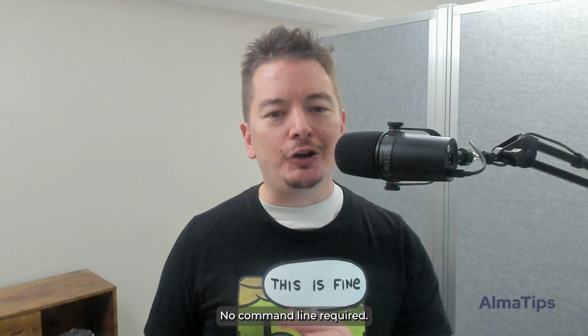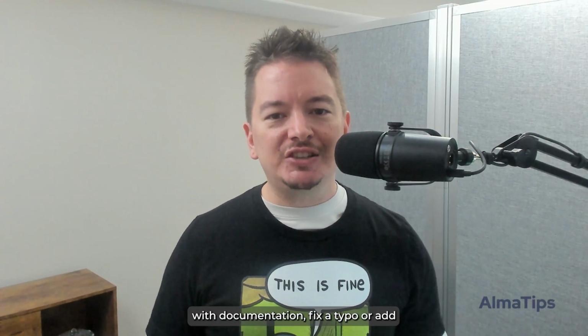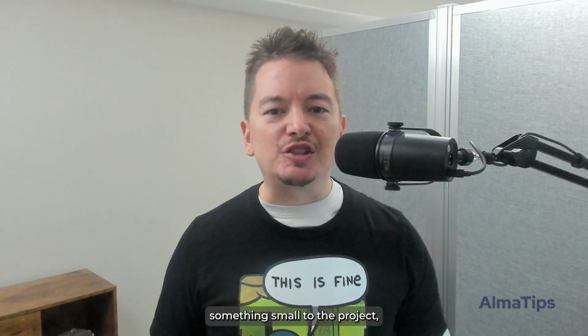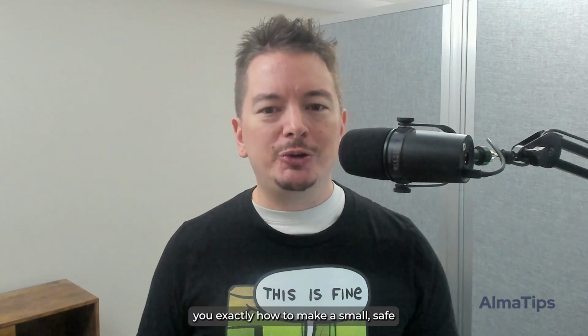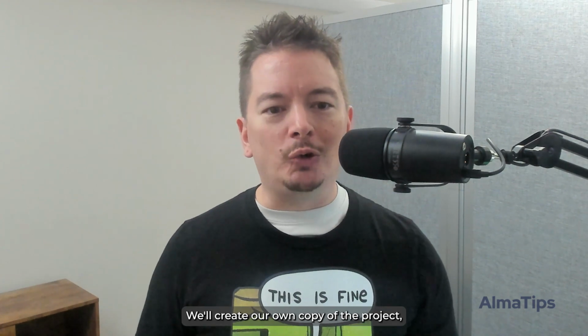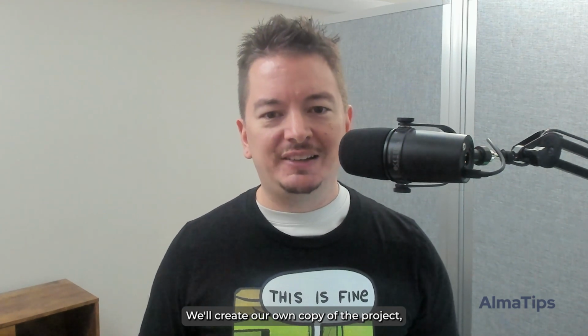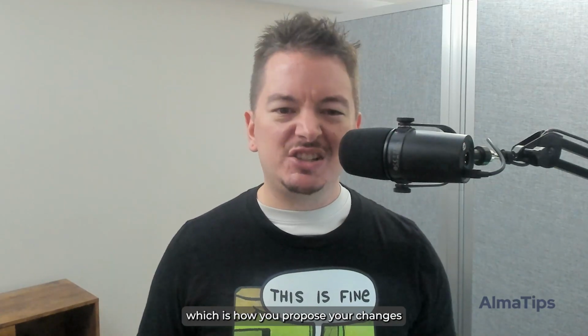Today I'm going to show you just how easy it is to contribute to AlmaLinux using GitHub. No command line required. If you've ever wanted to help out with documentation, fix a typo, or add something small to the project, you can do it right from your browser in just a few clicks. In this short walkthrough, I'll show you exactly how to make a small, safe change to one of AlmaLinux's GitHub repositories. We'll create our own copy of the project, add a simple demo file, and then submit a pull request, which is how you propose your changes to the community for review.